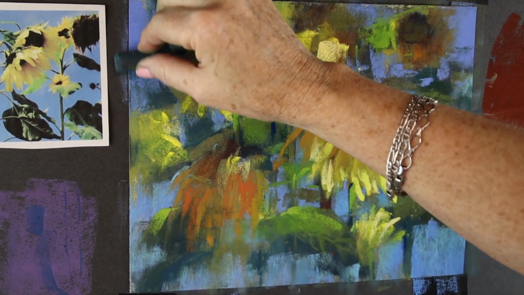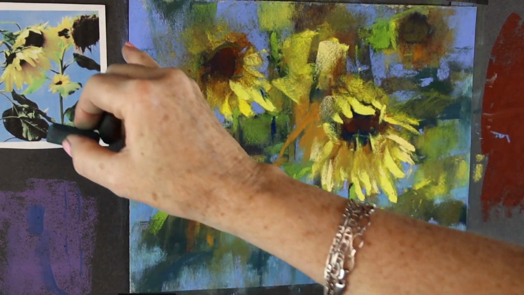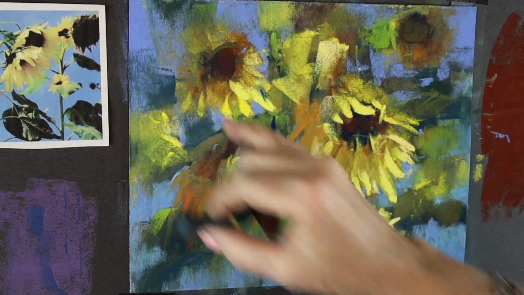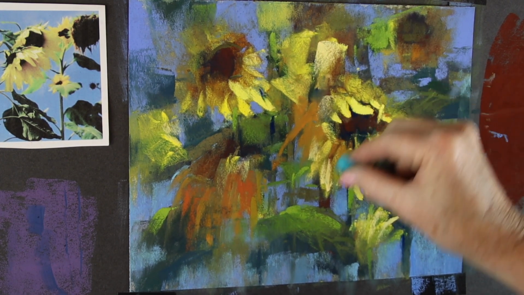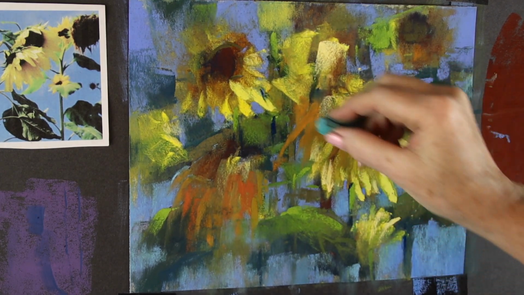Let's do another one over here. Soft and then hard. So we can kind of lose that edge, find it, lose it again, and have the ability to move the eye around the painting a little bit. Something told me to pick up turquoise. Ooh.